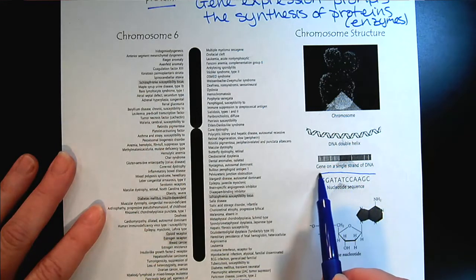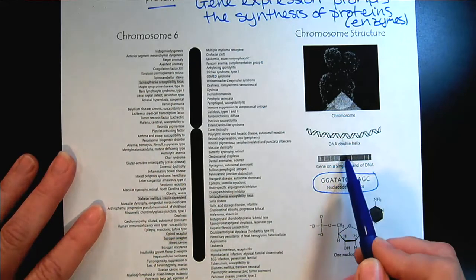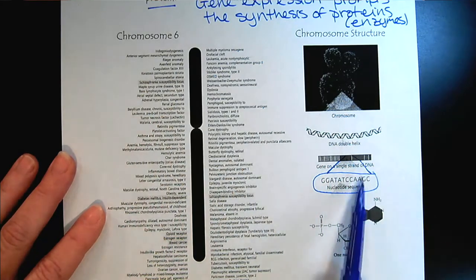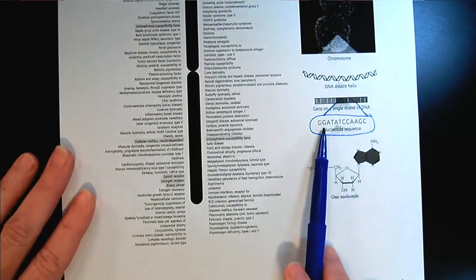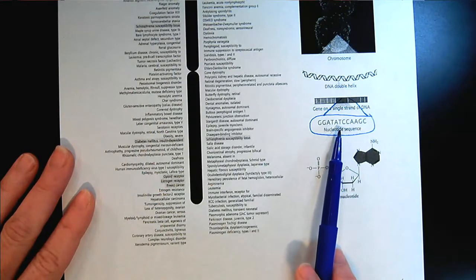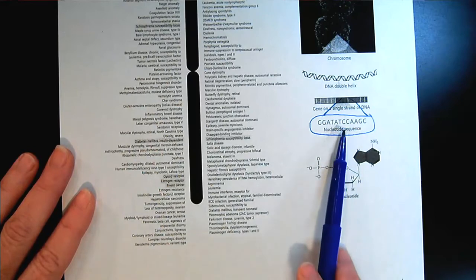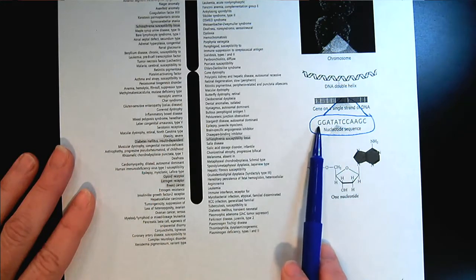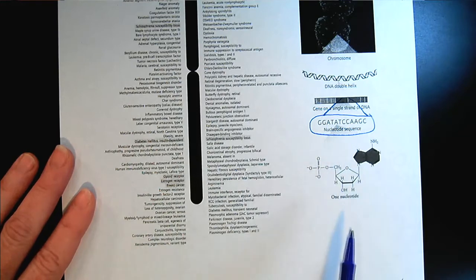There's the nucleotide sequence, which creates a gene on a single strand of the DNA. Remember that that nucleotide sequence is the recipe for how to make a protein. When we see a G or an A or a T, remember that it represents one nucleotide and that they're characterized by their base.